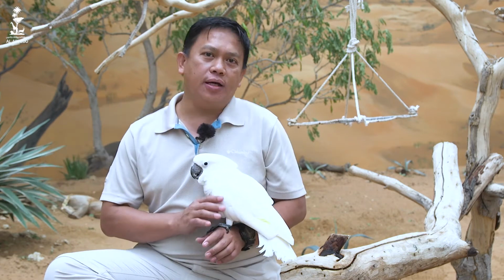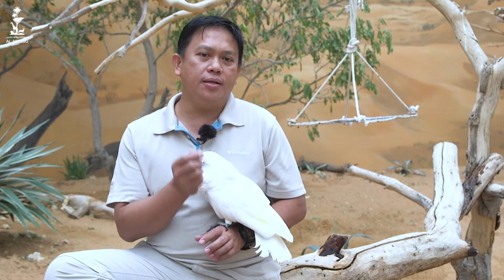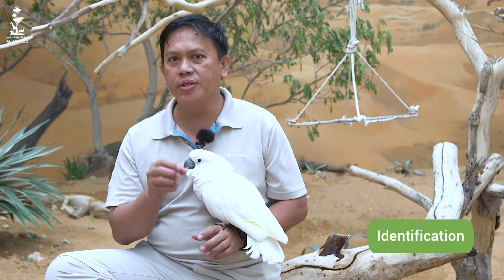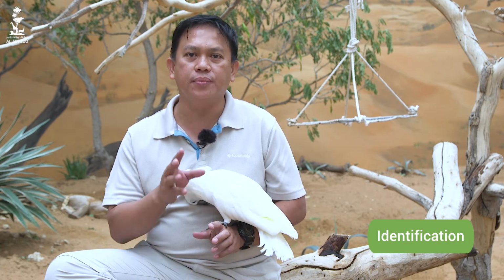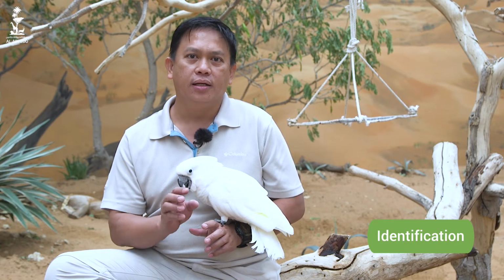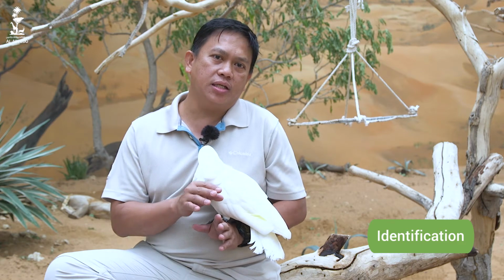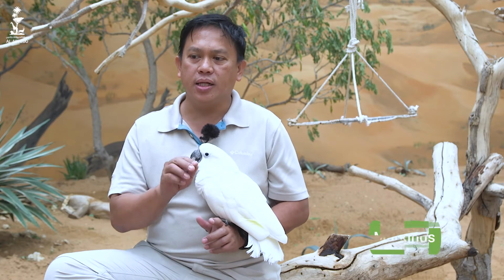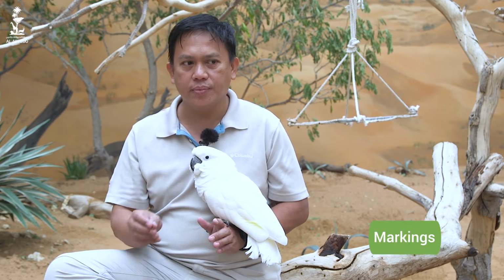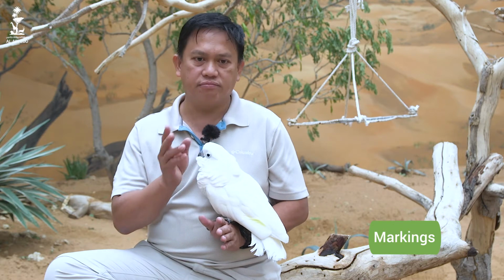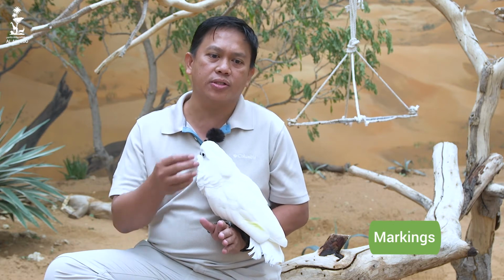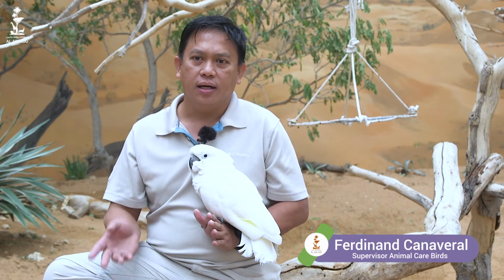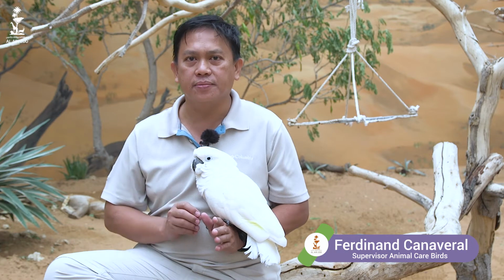And by the way, here in Ain Zoo, every animal has identification. When they are born, we give them rings or microchips or something to identify them. I just want to add that sometimes you can also identify animals by their markings. Sometimes they have a broken beak or some spots. So some of the animals are not the same, and you identify them by that.